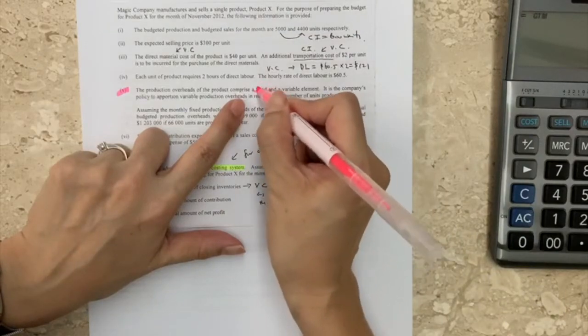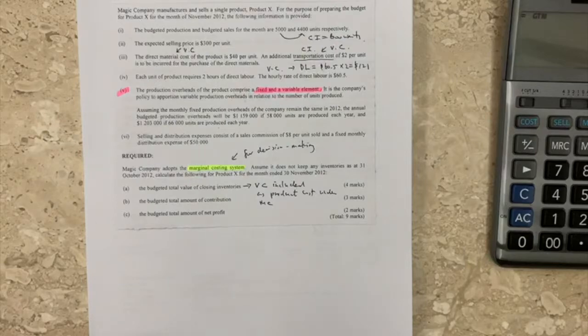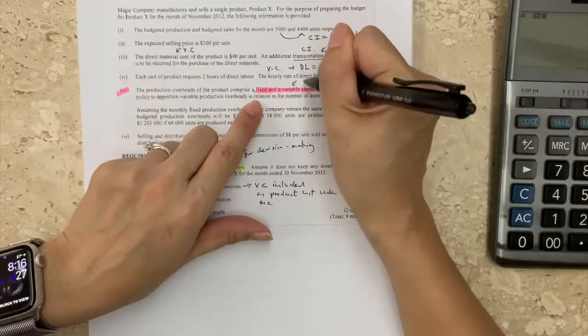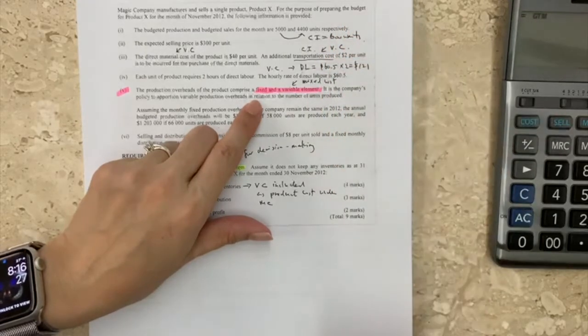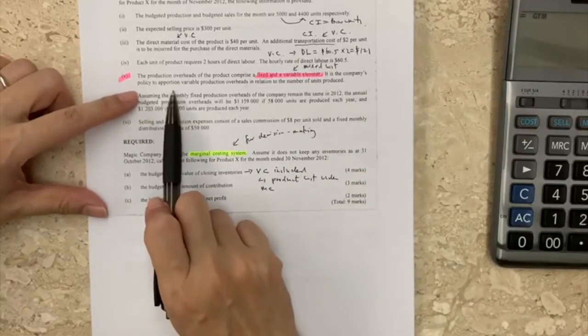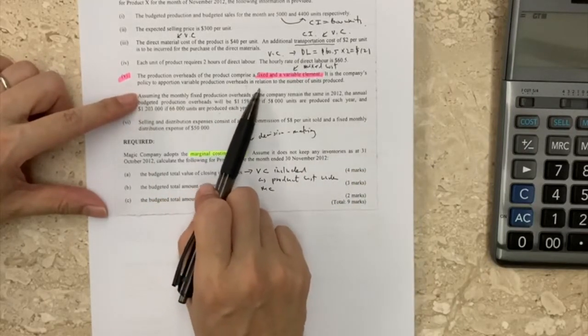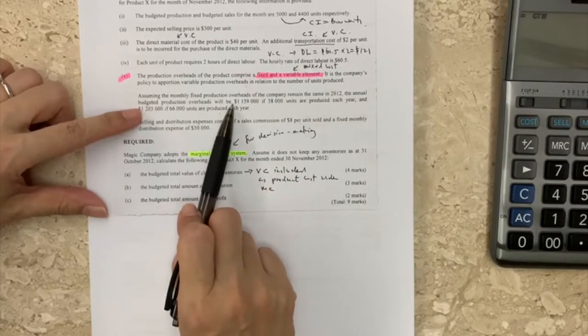So what do you think about the cost behavior of these production overheads? When there are both fixed and variable elements, that means it is a kind of mixed cost. Next, it is the company's policy to apportion variable production overheads in relation to the number of units produced. Now we are given this information.